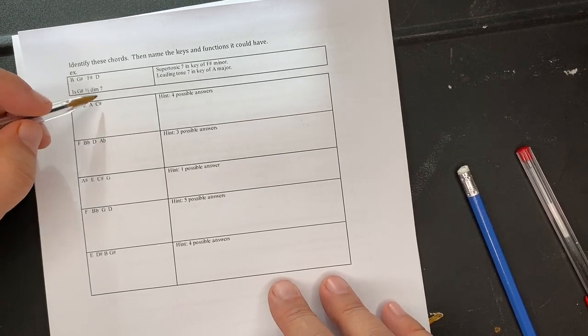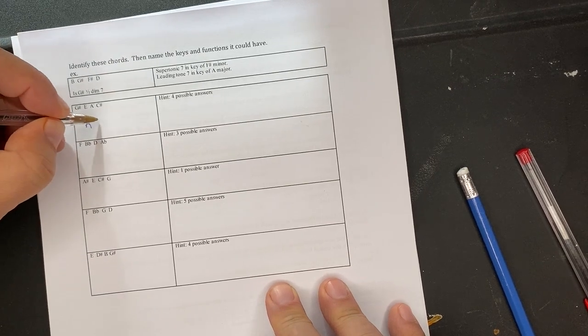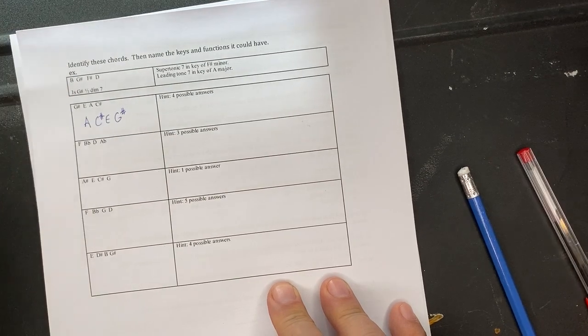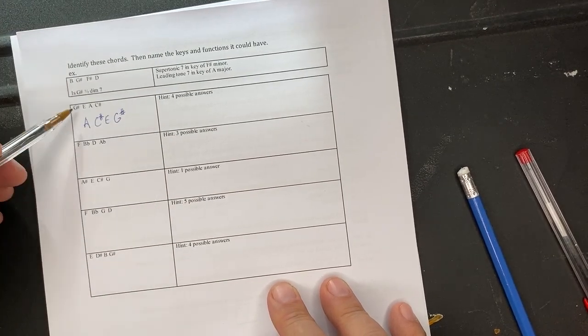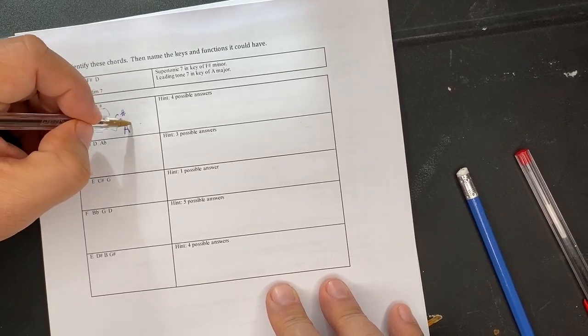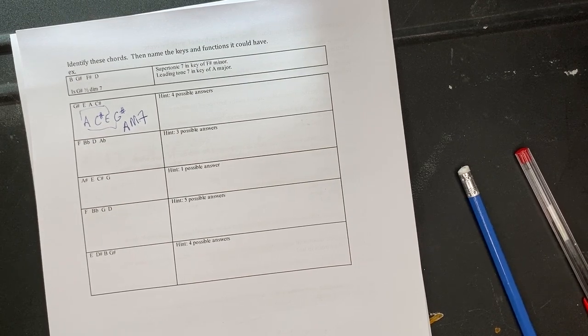So for instance, if I look at this, it's not a G chord, it's not an E chord, it is an A chord because it's A, C sharp, E, and G sharp, right? Okay, so you have to figure out which one's the root, and then you look and go major triad, major 7. This is an A major 7 chord. Okay, now it says where can it be?